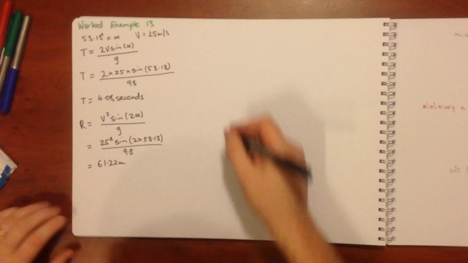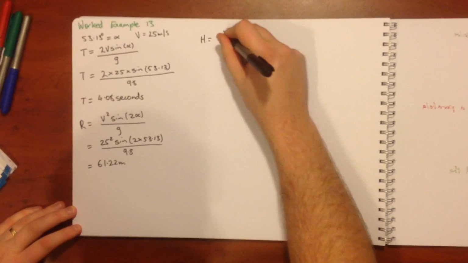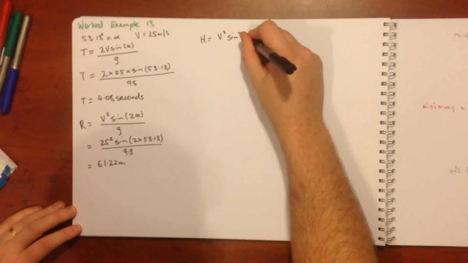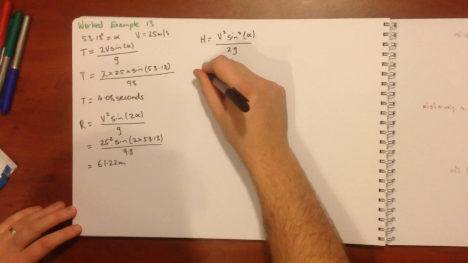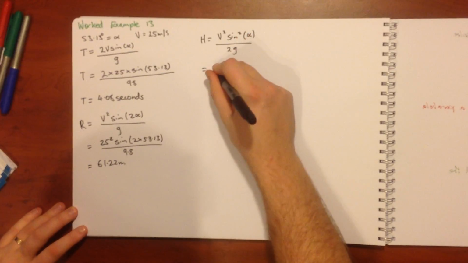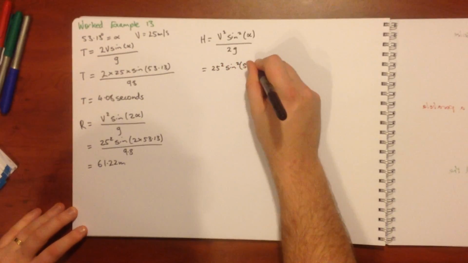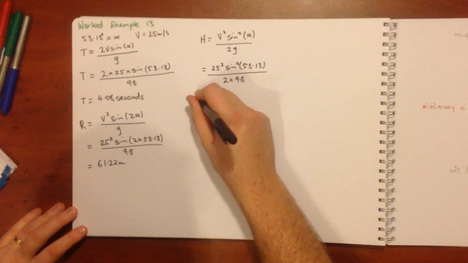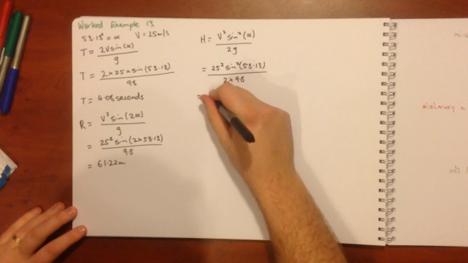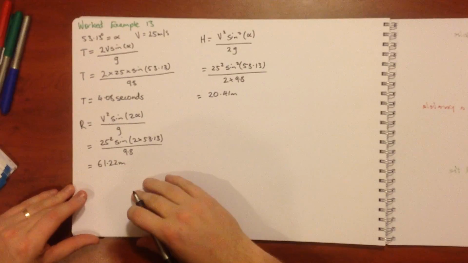And the last part is to find our maximum height reached. So h equals v squared sine squared alpha over 2g. Again we can put in our values: 25 squared sine squared of 53.13 over 2 times 9.8. When we calculate that, we get a height of 20.41 meters. That's all we've got for our first worked example.